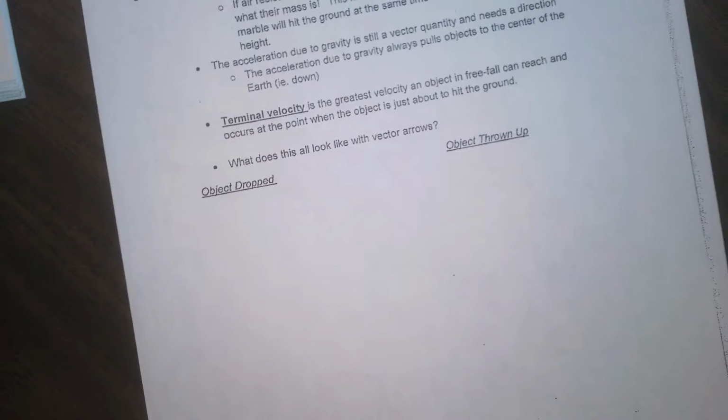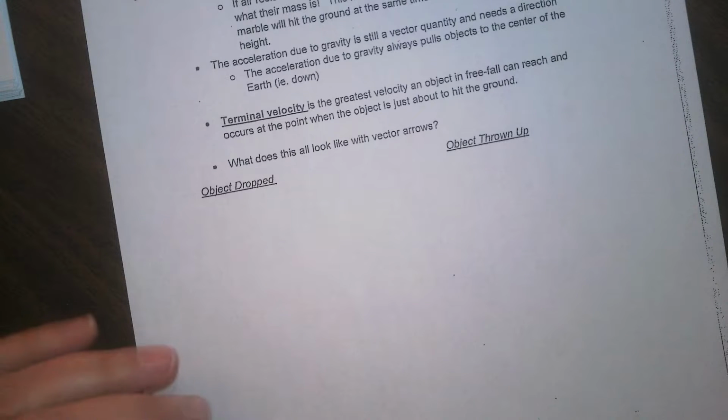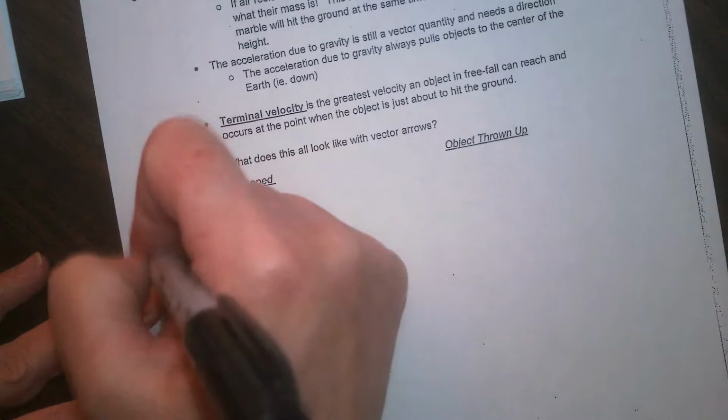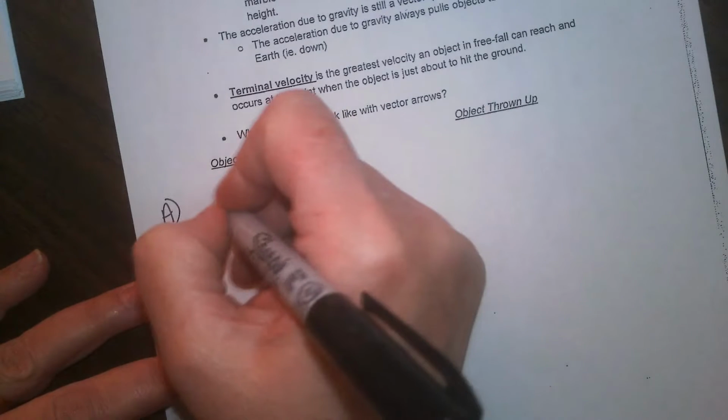Terminal velocity is as fast as the velocity can go of that object right before the moment of impact. That's as fast as that object is going to go, the millisecond before impact. Let's look at some diagrams. There's 3 in this space. All right, here's my object.